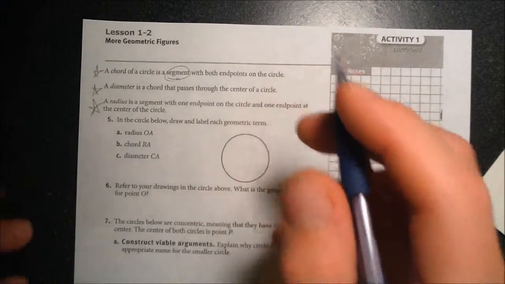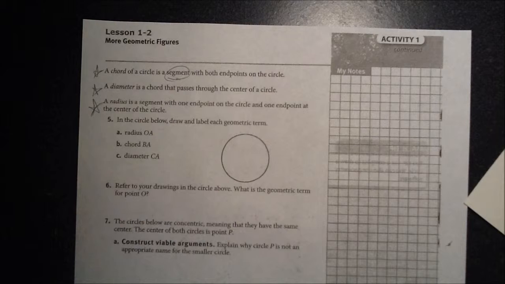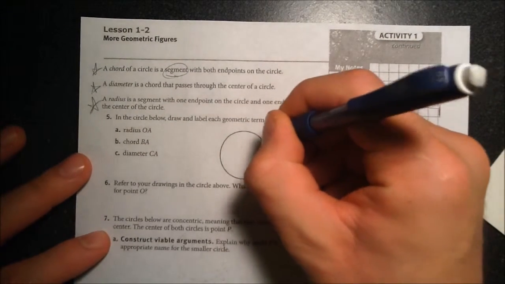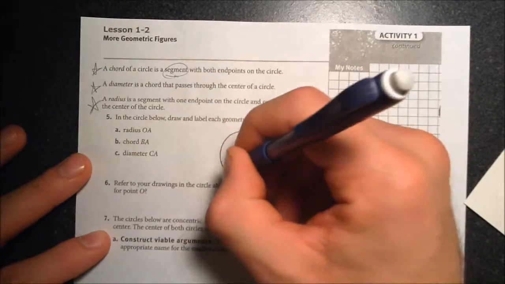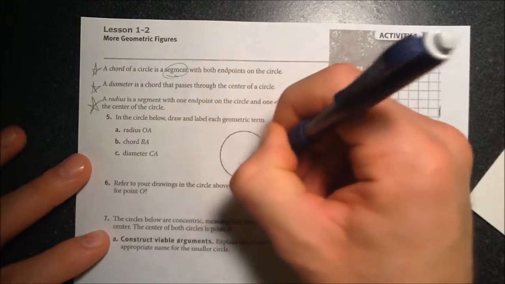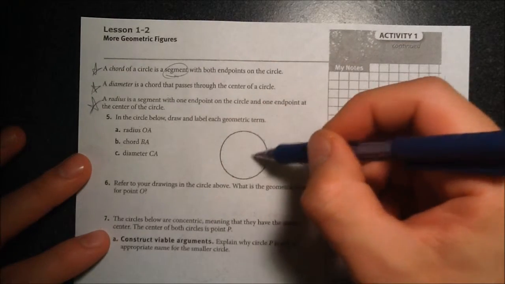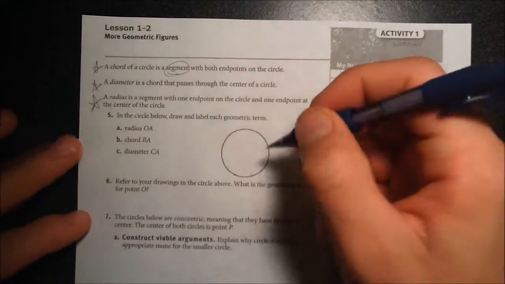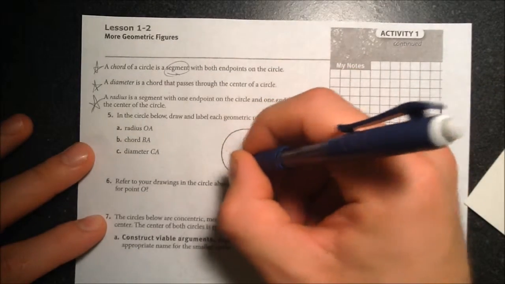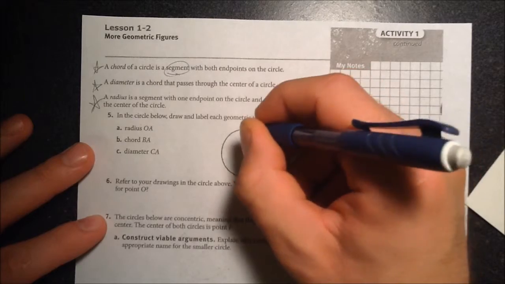So wherever that segment is, as long as its endpoints are somewhere on the circle. And what I mean by on the circle, I mean on this locus of points, this curved line that's going around. This is the circle. We're not talking about the inside, we're not talking about outside. If endpoints are on the circle, that means it's on this curve, it's on this locus.